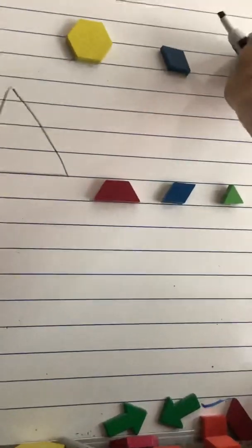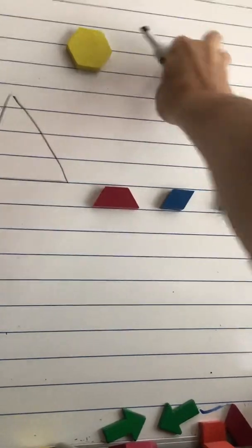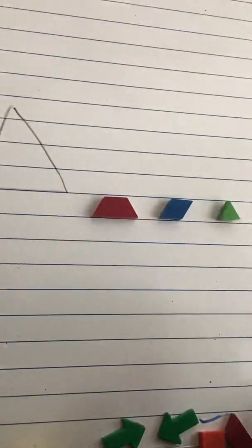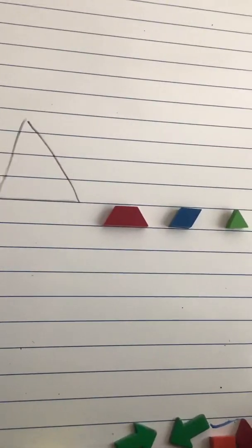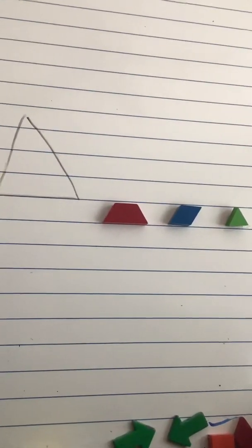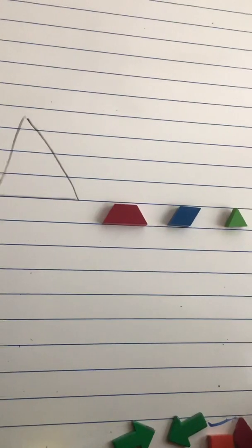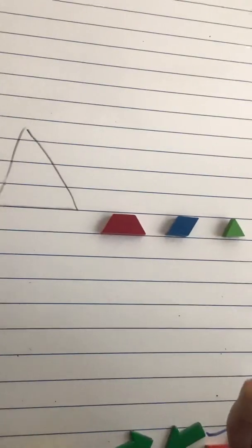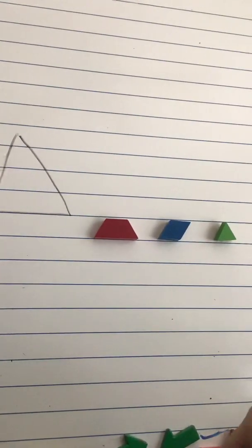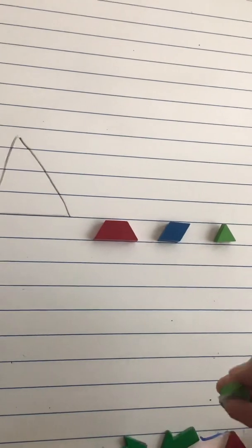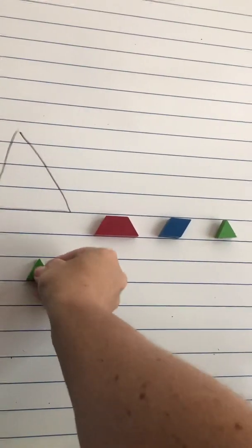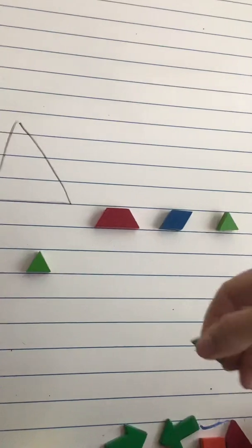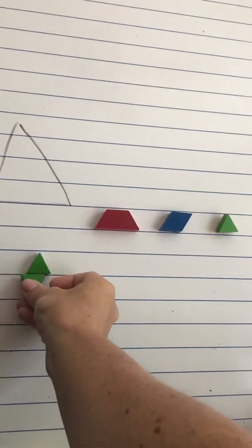So we're going to fill in the chart using those 3 shapes now and seeing how many of each one we can use to make a big triangle. Okay, so you are going to need to get these shapes out and then fill in your chart with me. All right, so we're going to start off here with using our triangles. So let's see if we can make a bigger triangle using some smaller triangles.